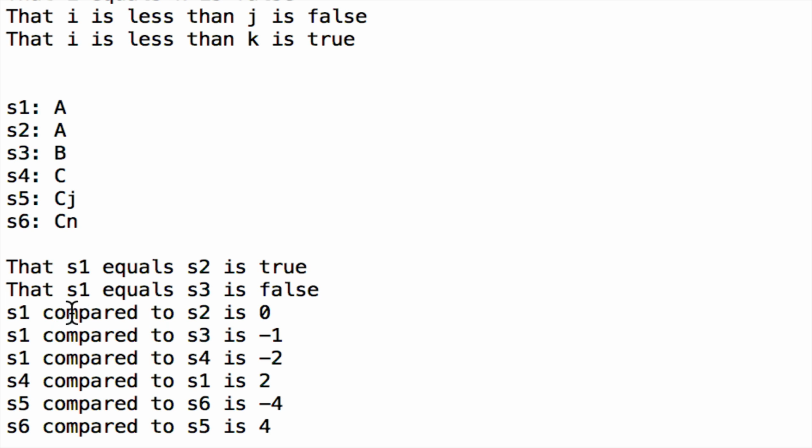So now the compareTo. This is actually not going to return a true or false. It's going to return a number. So if we compare s1 to s2, the number that is returned is 0. But if we compare s1 to s3, s1 is less alphabetically by one character than s3.